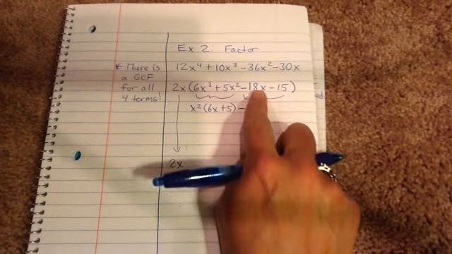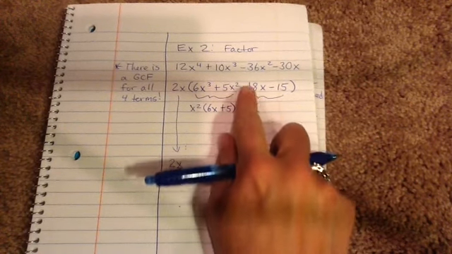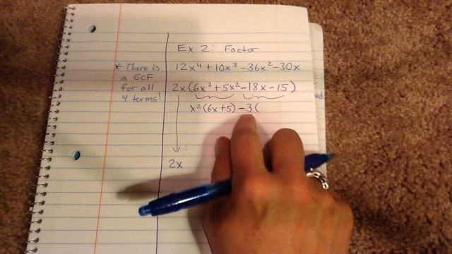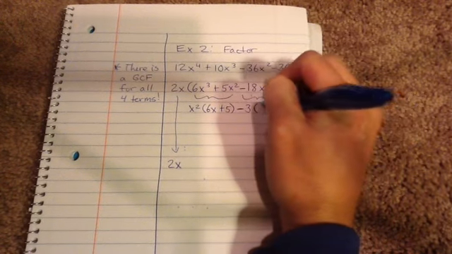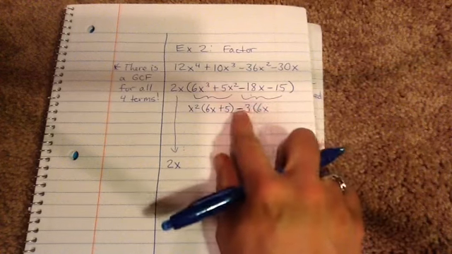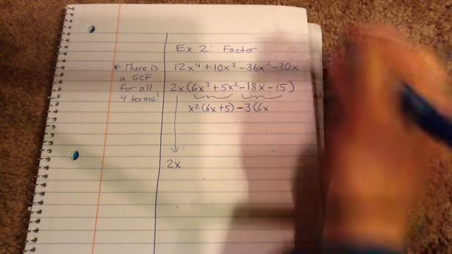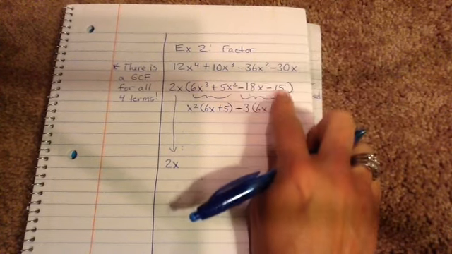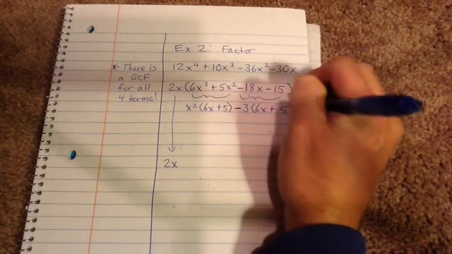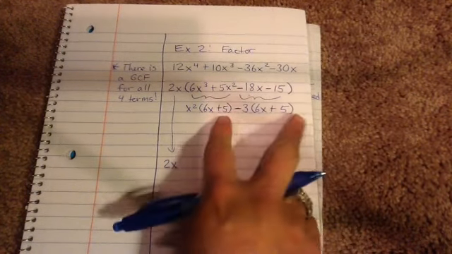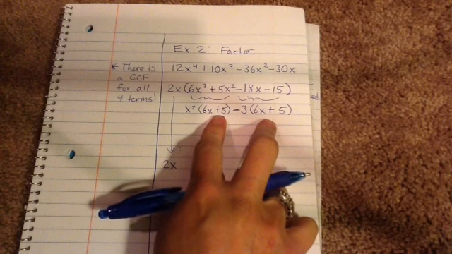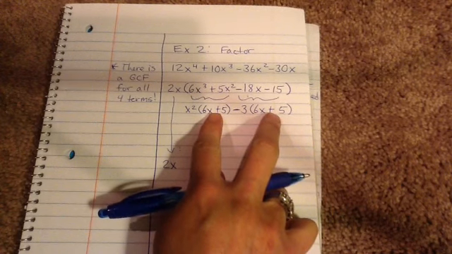Now you divide 3 back in. Make sure you're thinking about this. Negative into negative is a positive. So 3 goes into 18 6 times, and you still have that x. Negative into negative, positive. So you actually have a positive 3 goes into 15 5 times. Check your binomials. They should be the same. If they're the same, then you know that's one of them.